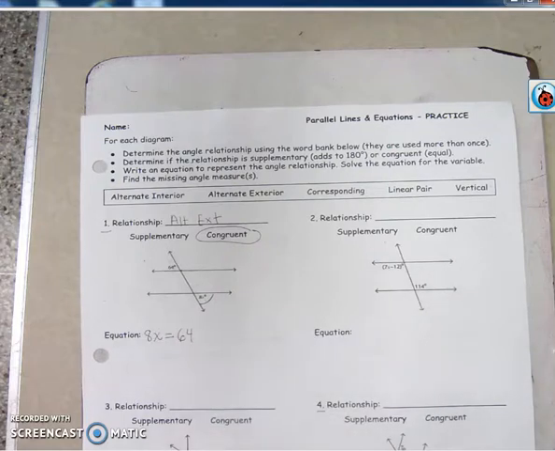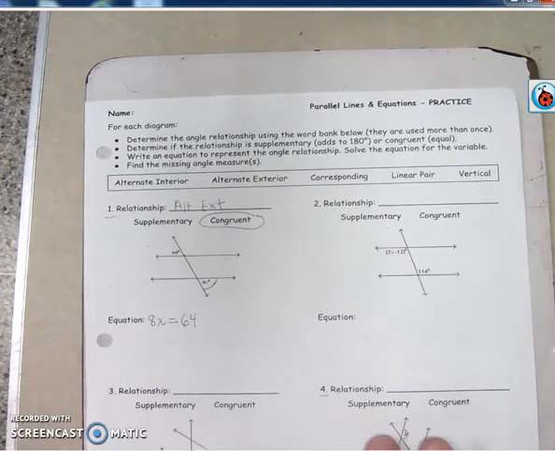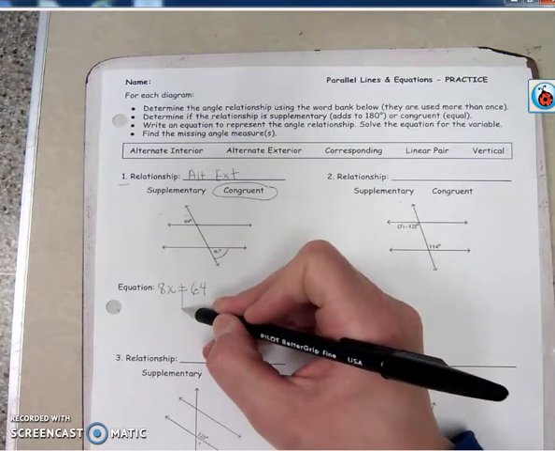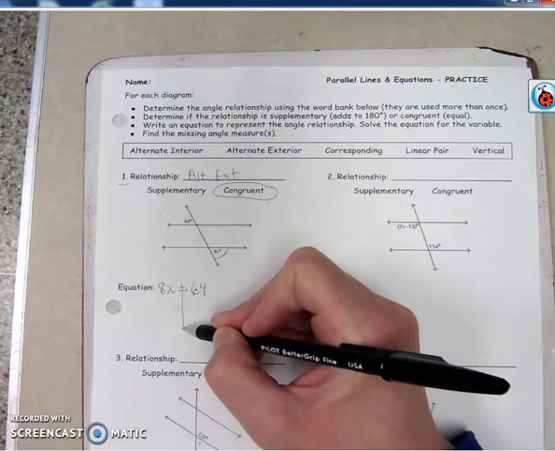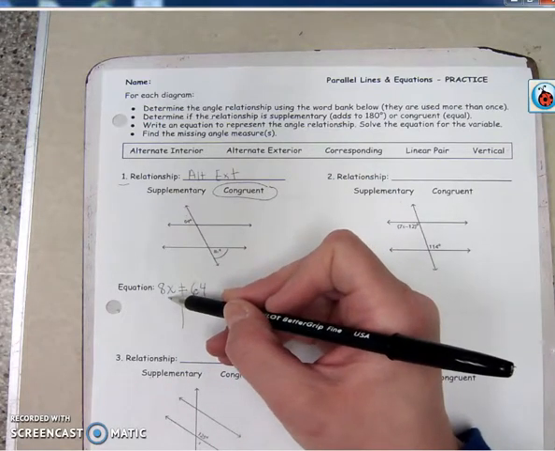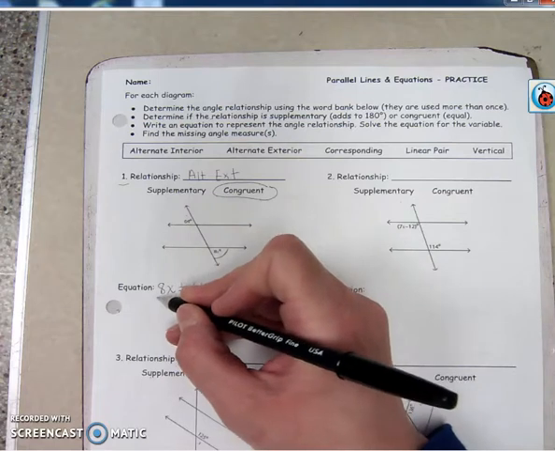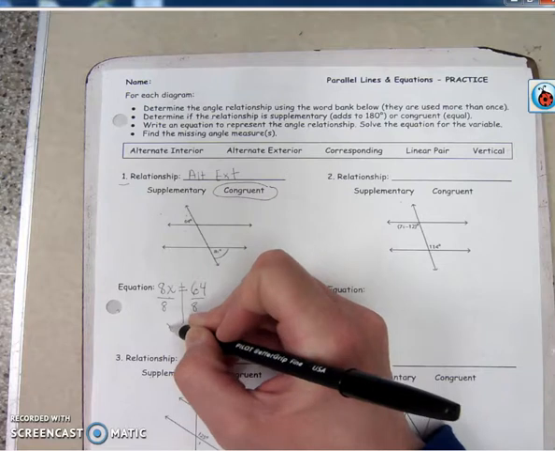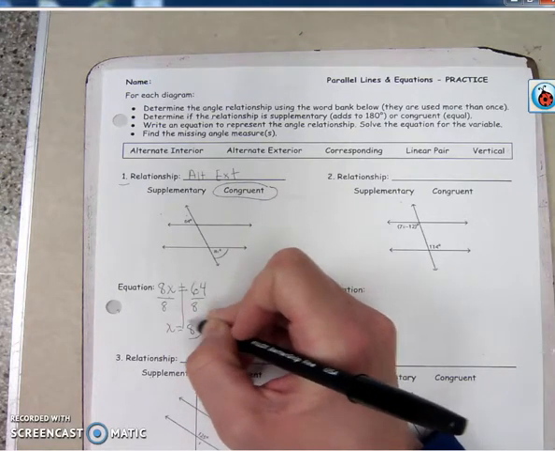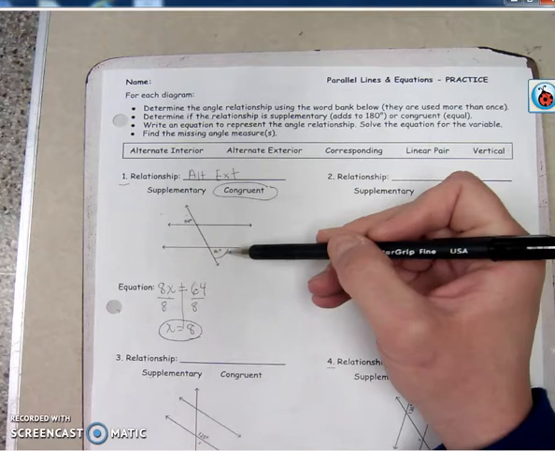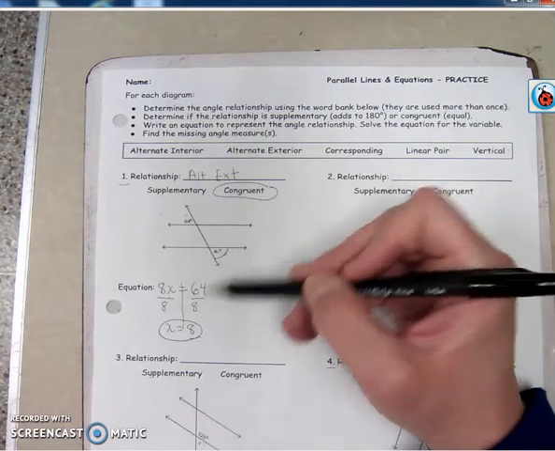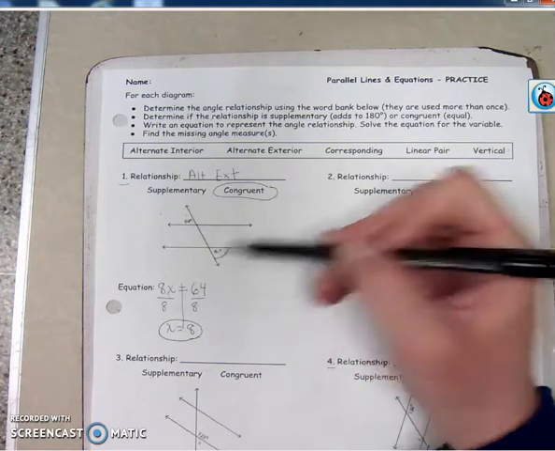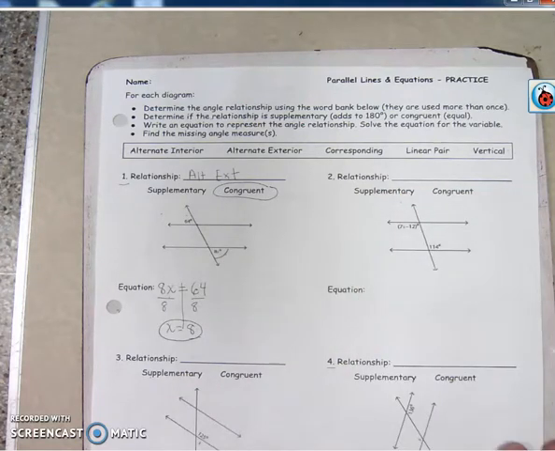So now I've written an equation. Now I have to solve the equation. So if you remember before, to solve an equation, we do the opposite. This is multiplication. It's one step. So the opposite of multiply is to divide. So I divide both sides by 8. That means x equals 8. So this angle is 64 degrees, but the value of x is 8 because 8 times 8 is 64. So that's number 1. Now I'm all finished.